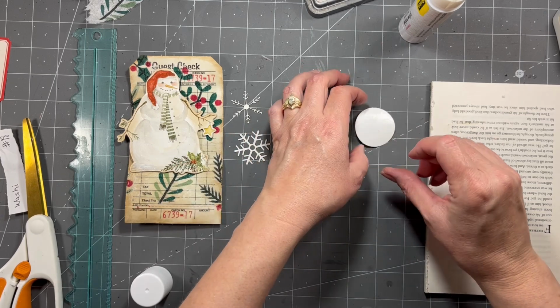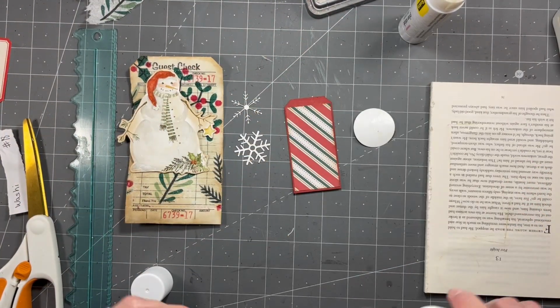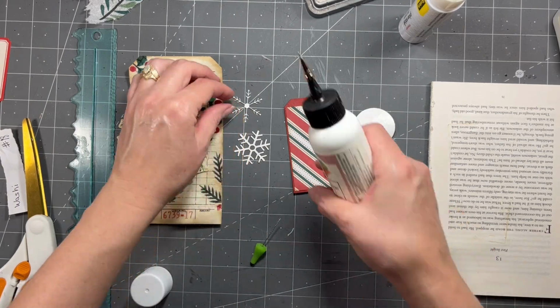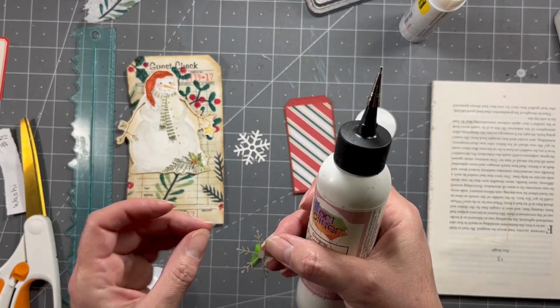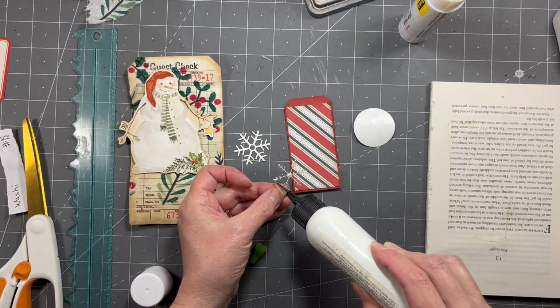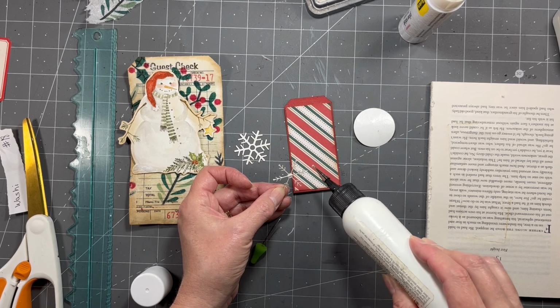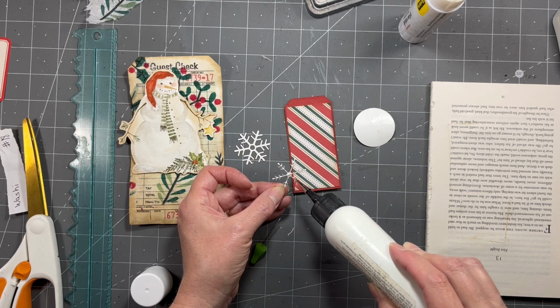Oh, I didn't want to glue that yet. I want to put on some snowflakes. And these snowflakes are from my Etsy shop. I think I've got some in there. If I don't, I'll look and get some more cut. I might have just sold the last package, but I'll be getting them back in all the time now.